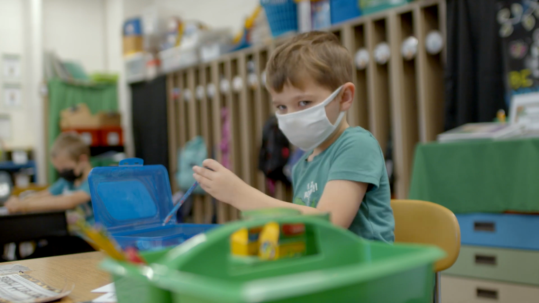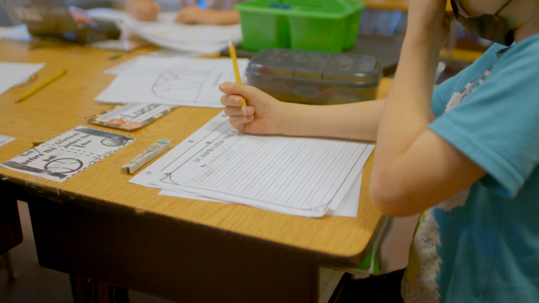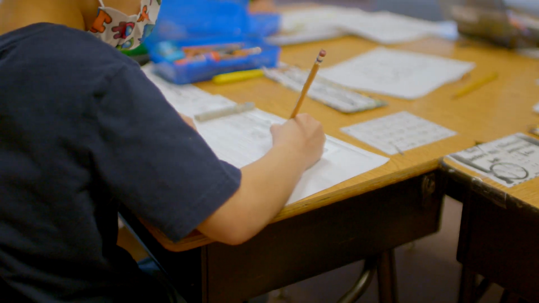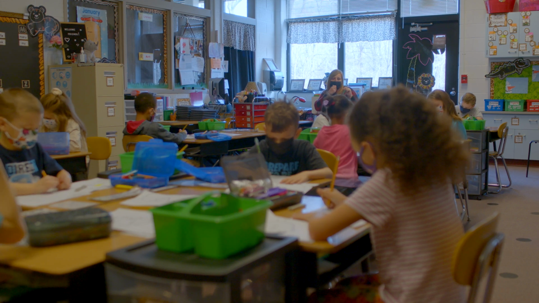I can go back and tell parents exactly what their child can do and where they might be at in a specific standard or learning goal that we're doing, and that gives parents a good idea of what they can continue to work on at home.